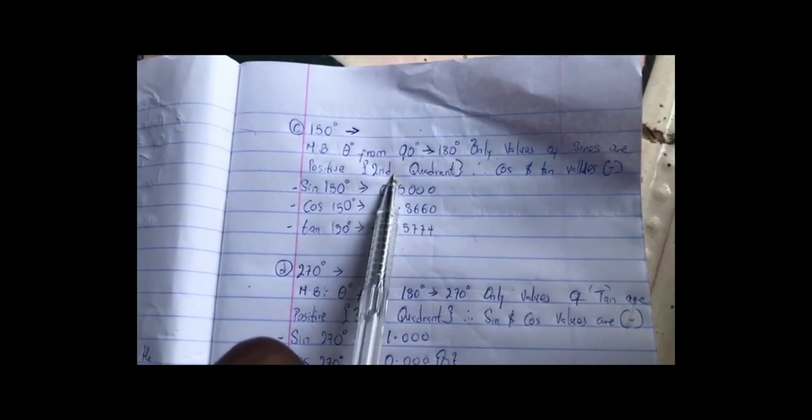Moving on, question 2, 90 degree. Sine 90 is positive 1, cos 90 is 0, tan 90 is infinity. It's undefined. So 150 degree will be my third example. Note, angle from 90 degree to 180 degree, only values of sine are positive. Both cosine and tan are negative. The second quadrant rule: sine 150 degrees is 0.5, then cos is negative 0.8660, tan is minus 0.5774.